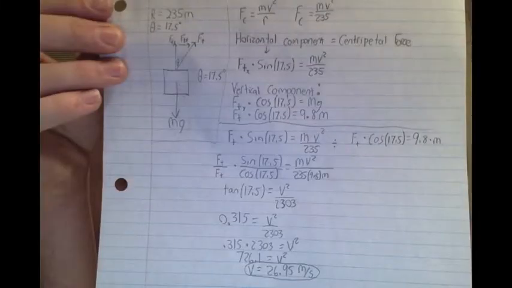In this problem, we see that the radius of the circle is 235 meters and the angle theta is 17.5 degrees. As you can see in the free body diagram, we have the force of gravity going down, the tension force in the y and x component, and as you can see, theta is 17.5 degrees.